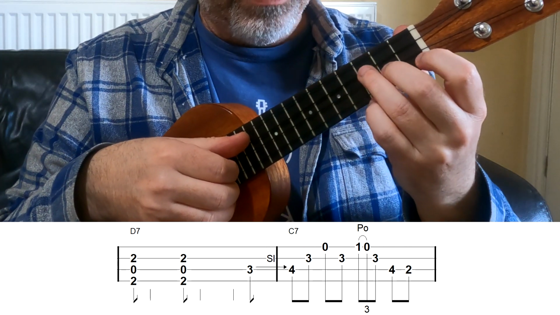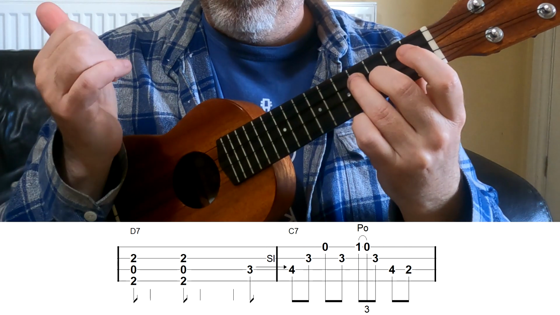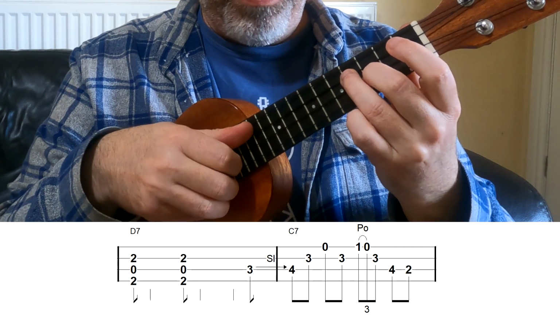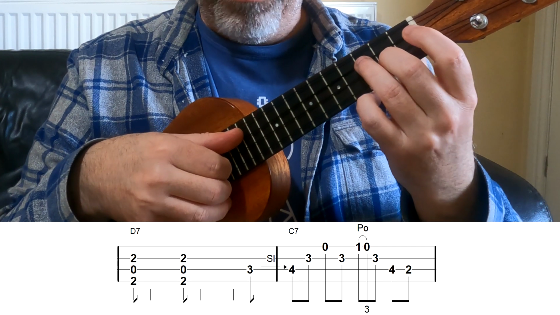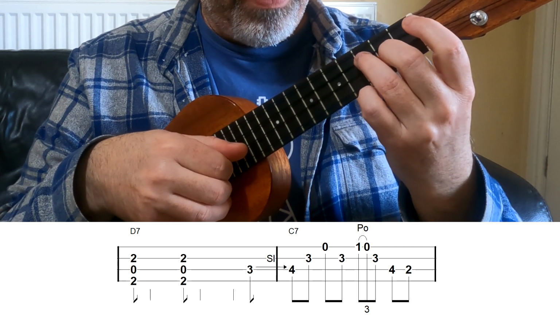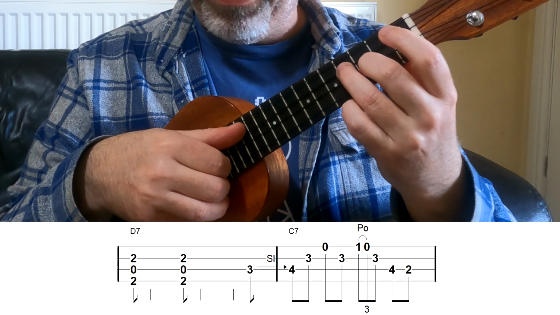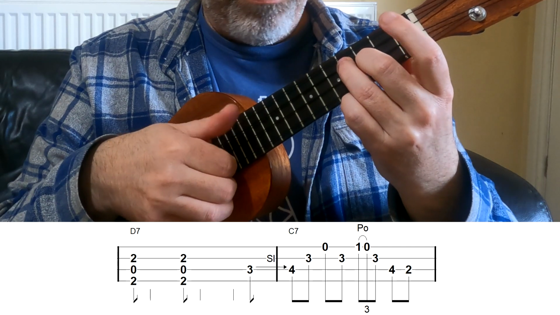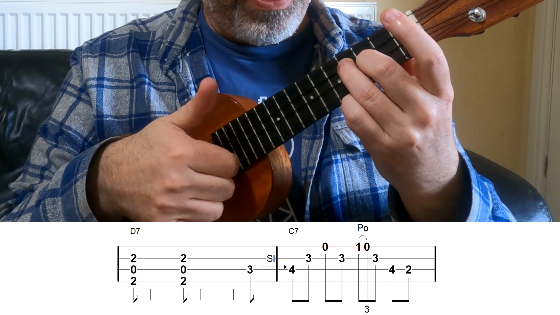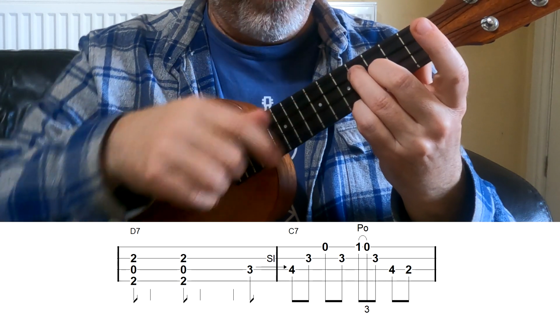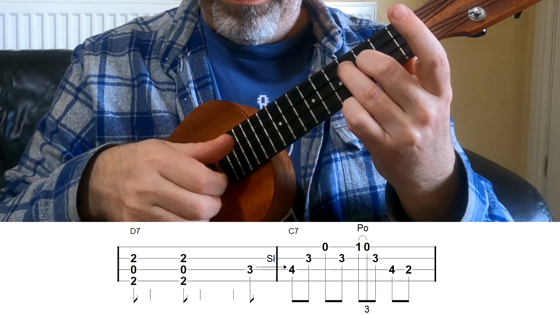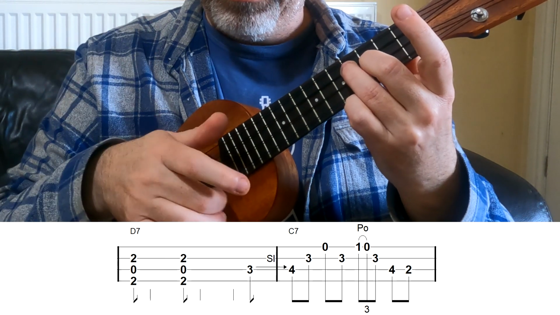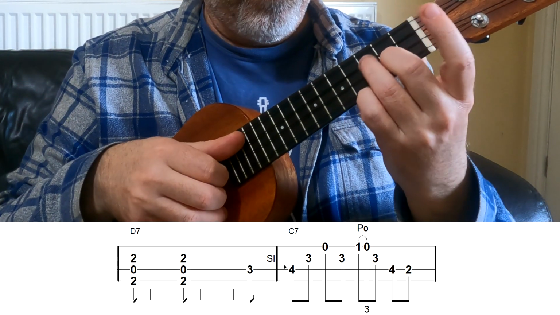The first bit is, okay, so my thumb plays the C string, my ring finger holds it at the third fret, I play it, I slide it up, I don't need to play it again, then my index finger of my right hand plays the third fret that my second finger is holding, I haven't let go with anything, then I can use my second finger to play the open first string.